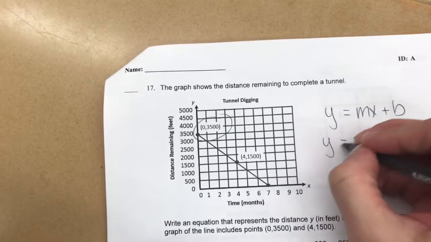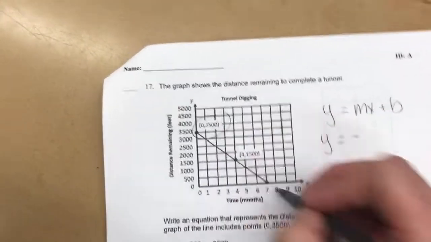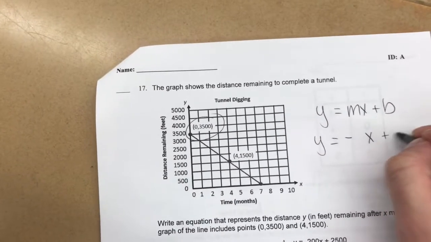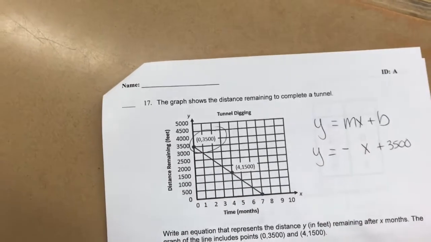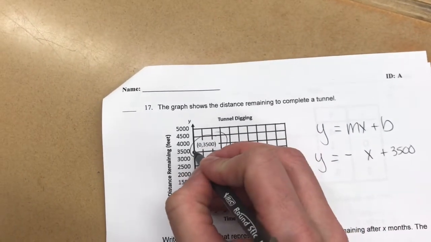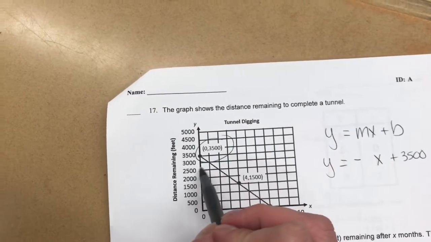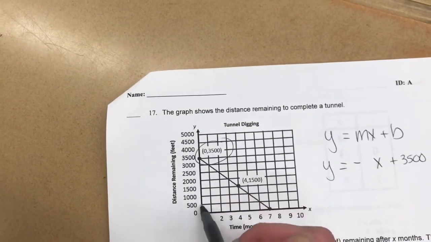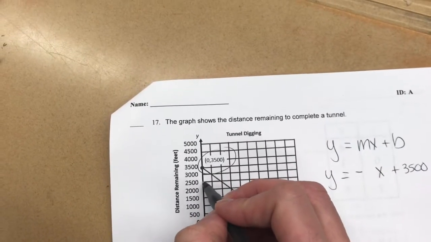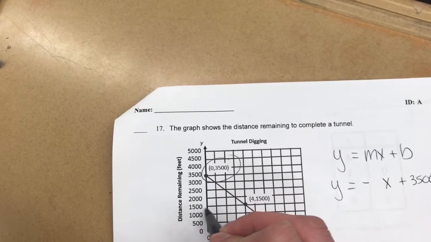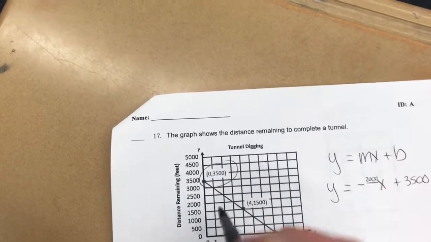So right now I know I have negative slope, because I don't know what my slope is yet, but I know it's negative x plus 3,500. That's my y-intercept, which is b. Plug it in. My slope is going to go down, well, it looks like 1, but it looks like every time I go up 1, it's actually 500. So let's remember it. It goes down 500, 1,000, 1,500, 2,000. So my slope is negative 2,000 over.